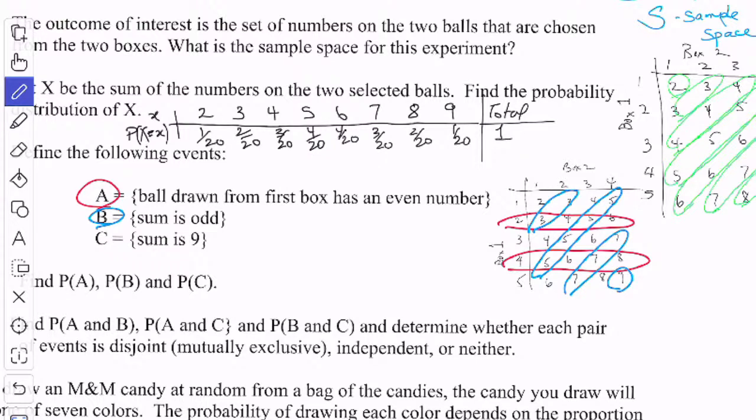And I will use green for C. And I'll just make a mark like that. So that is, well, it looks like I'm scratching it out, so let's not do that. Let's just make a double circle on it. All right, so the only place where the sum is 9 is here. All right, so now that we have it color-coded, it's easier to see their interrelationships.